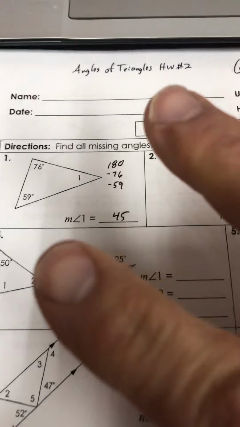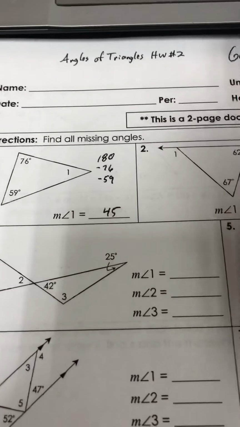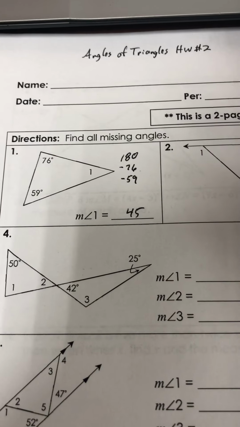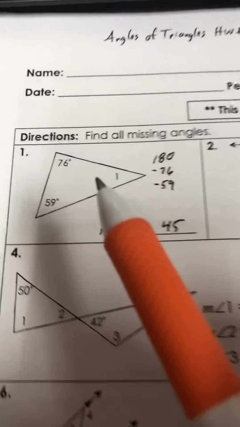This is going to be a two-parter just because it's easier to upload that way. And I'm going to do the odds on the first page and then I'll have part two the second page because there's a lot to explain here.